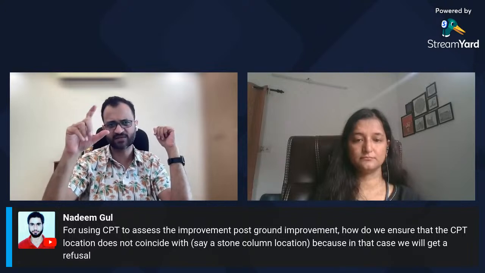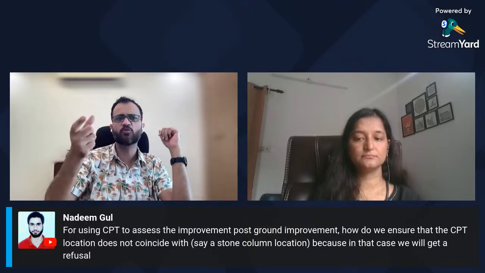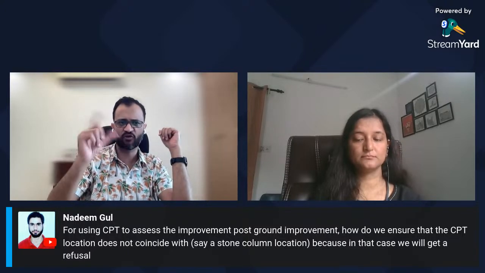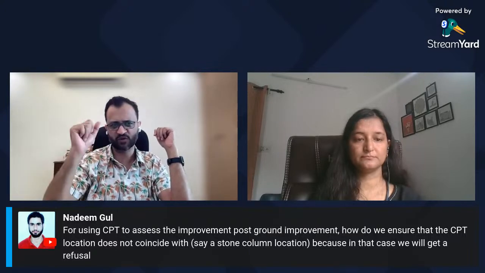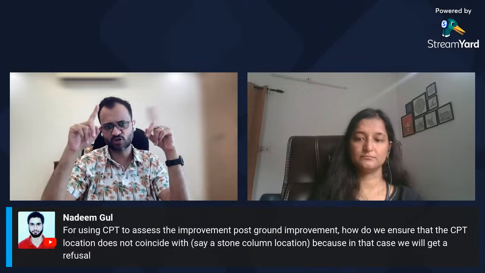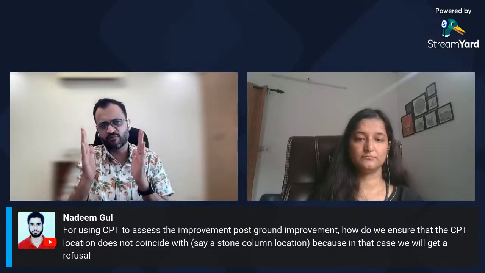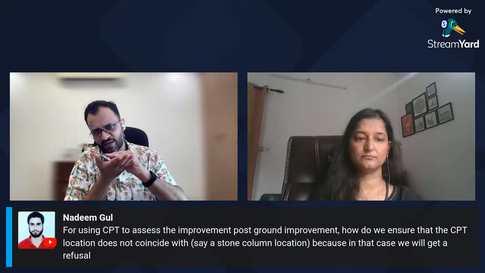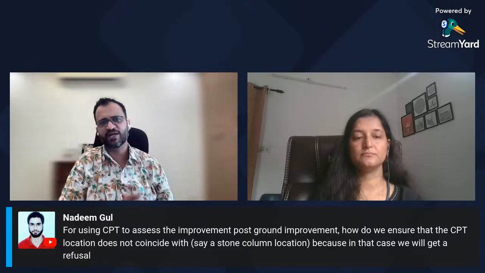So it's a great test for checking efficacy of ground improvement, and doing a before and after CPT between the columns or outside the columns is a very good test, because you not only get the extent of improvement, you also get the extent of improvement vertically with depth.